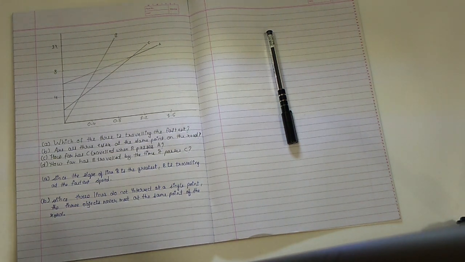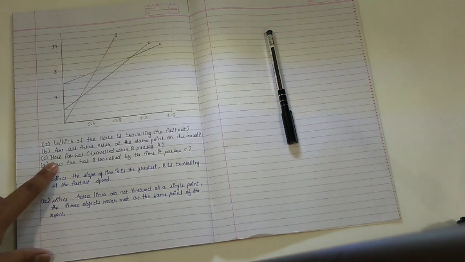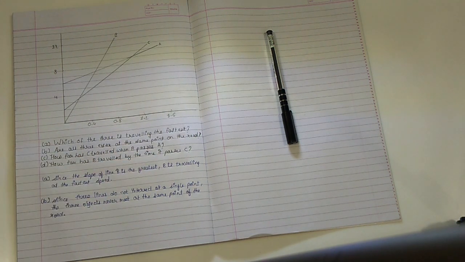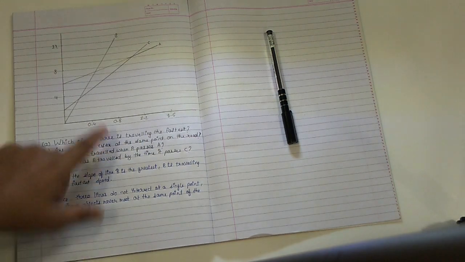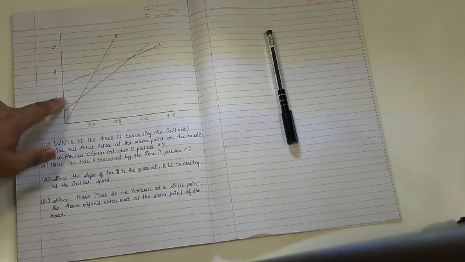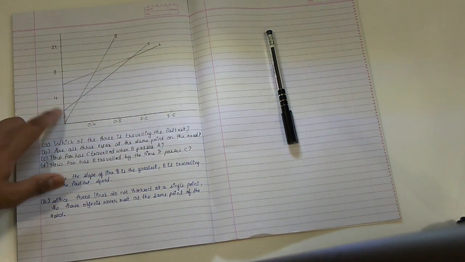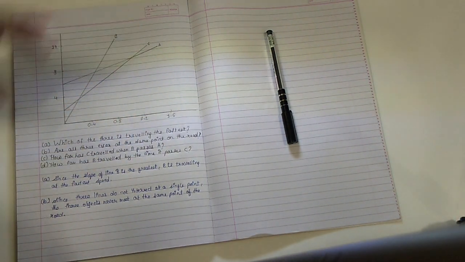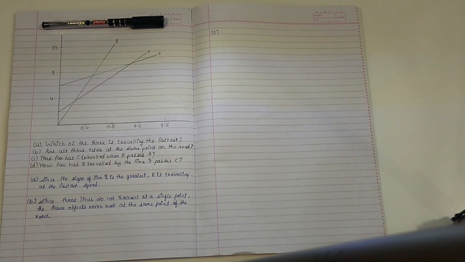Okay, so let's see the C question. How far has C traveled when B passes A? It means they are asking how far C had traveled when B passes A. C is traveling here, and when B passes through A, how far was it? So let's see the solution of C.